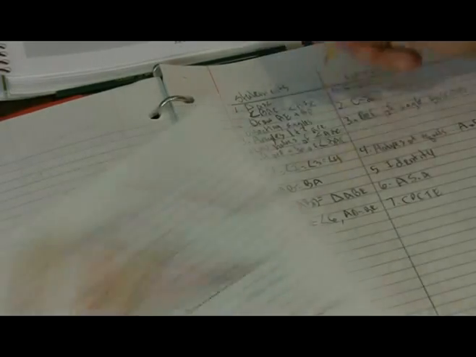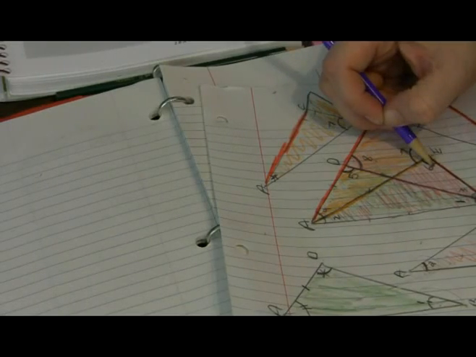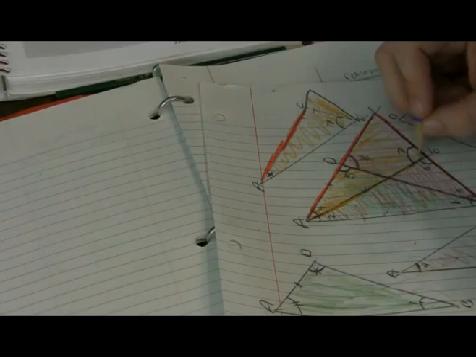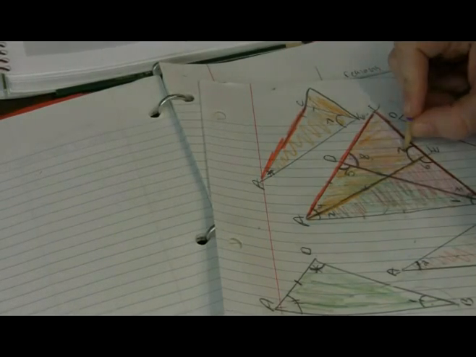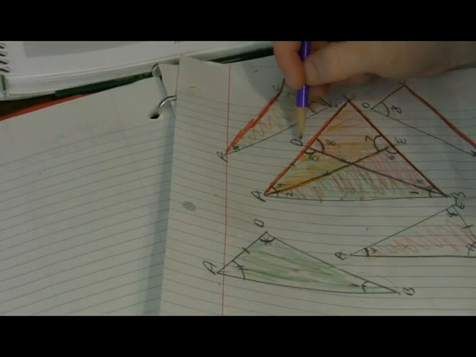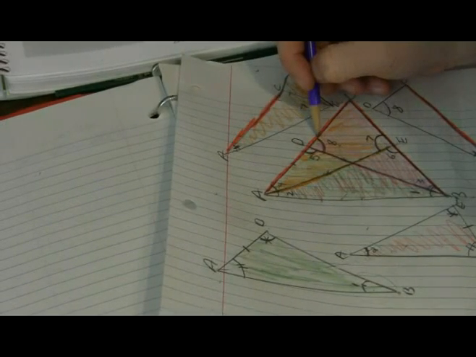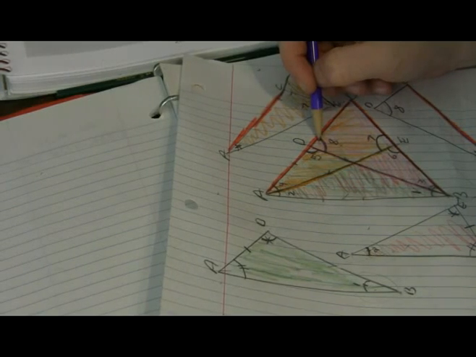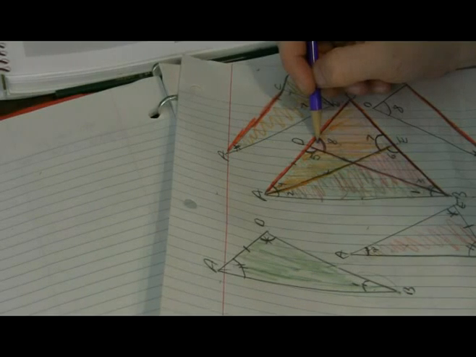The last thing I had was that angle 5 was equal to 6. Well, if 5 and 6 are equal, then 6 and 7 and 5 and 8 form a straight angle. By definition of what a straight angle is, it says the sum of angles about a point on one side of a straight line through the point is a straight angle.